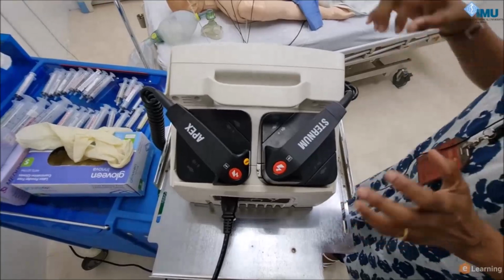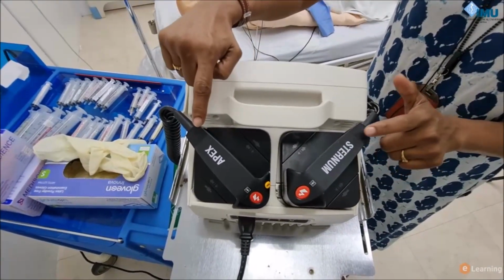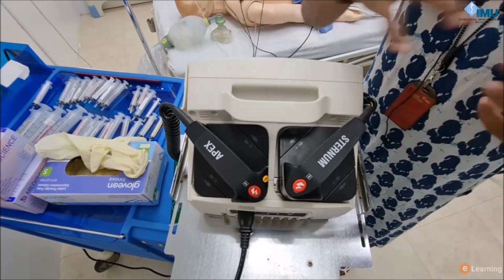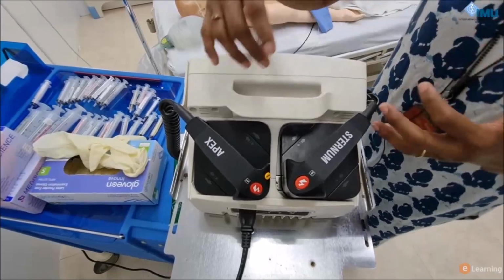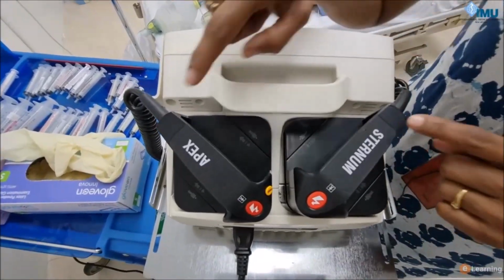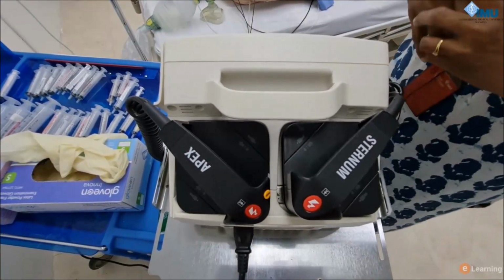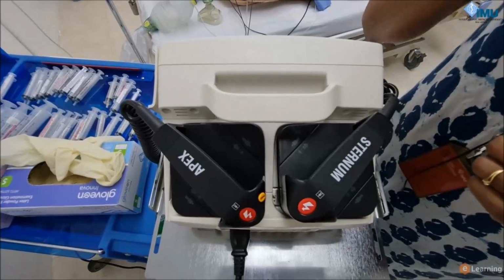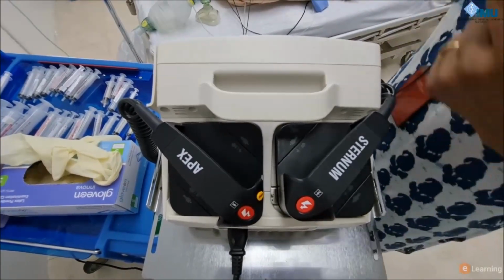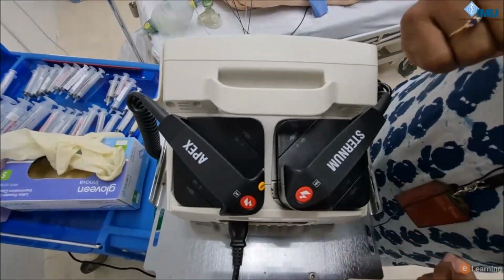So just at the back of this monitor, you have these 2 black structures, right? They are called the paddles. You have pads, you have paddles. These are paddles, and you can see there's written here sternum. This is the apex. This is to guide the clinician as to where to put the paddle on the patient's chest. And this sign again is the sign for discharge on the patient.